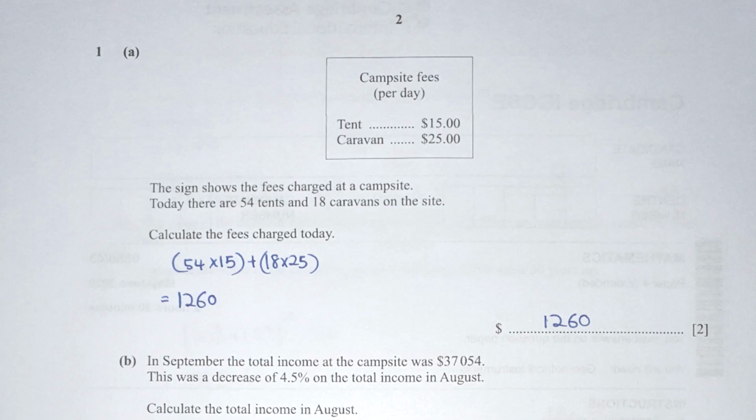For the first question, 1A here. This is actually from the set 43 May June 2020. So calculate the fees charged today. All you need to do is to take 54 multiply with 15 and 18 multiply with 25. So you should get 1,260.